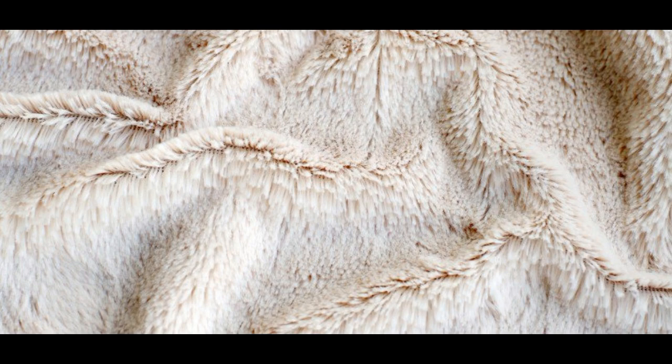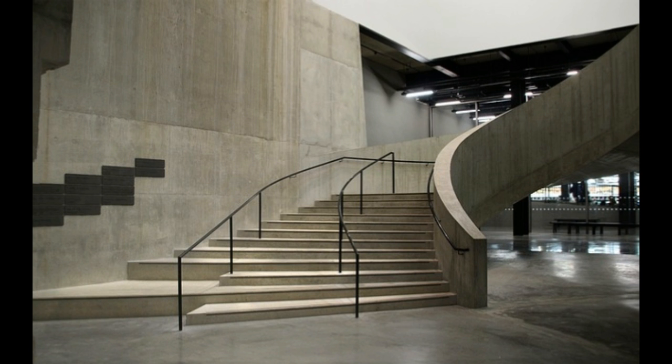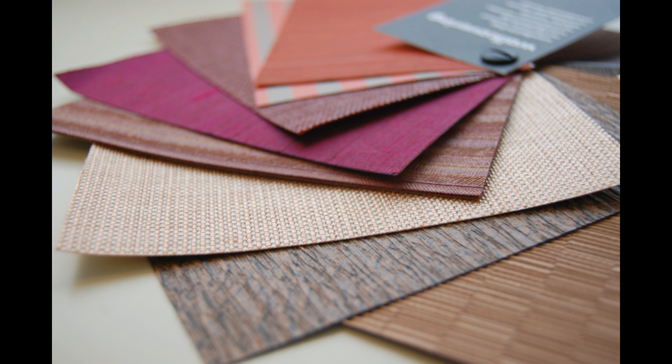Texture can be many things: leather, fur, wool, felt, silk, cotton, boucle, sheers, wood, porcelain, mirror, marble, metal, concrete, paper or glass. Make good use of them all and don't stick to the same things in each of your designs.